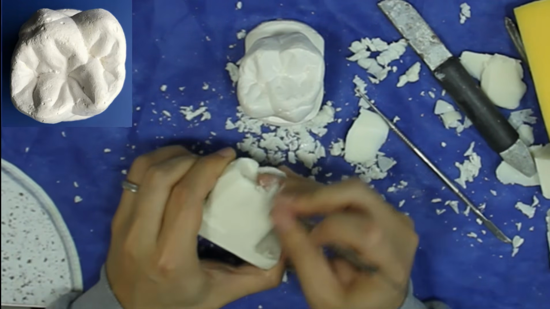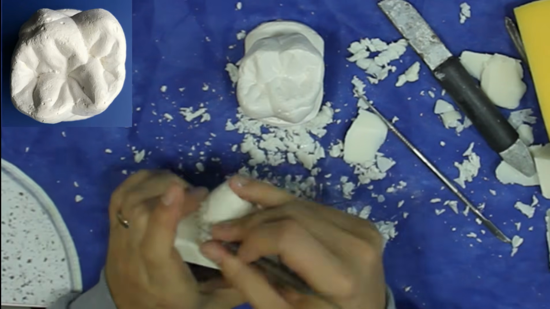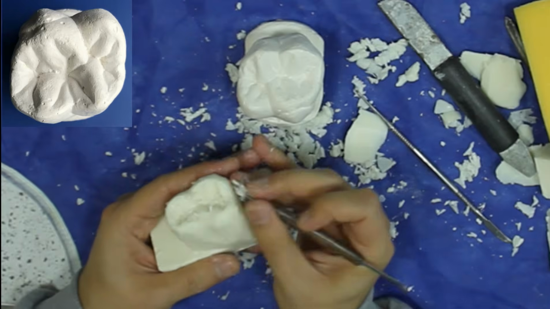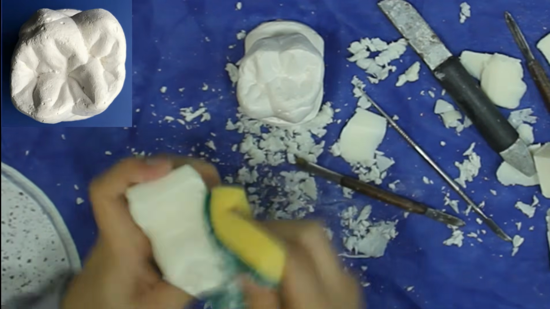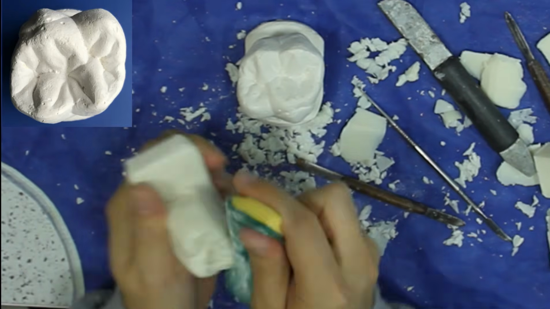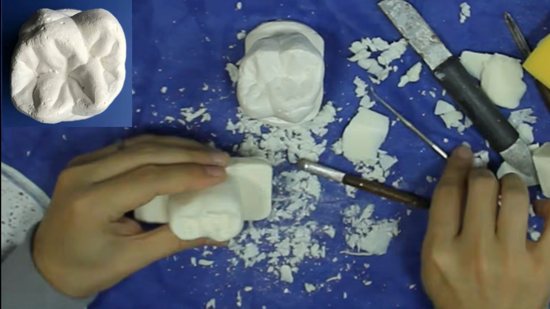When we look from buccal, two tubercles can be seen from the buccal view. The mesiobuccal tubercle is wider than the distobuccal tubercle, but the distobuccal tubercle is taller and sharper. The developmental groove located on the buccal surface separates the two tubercles.